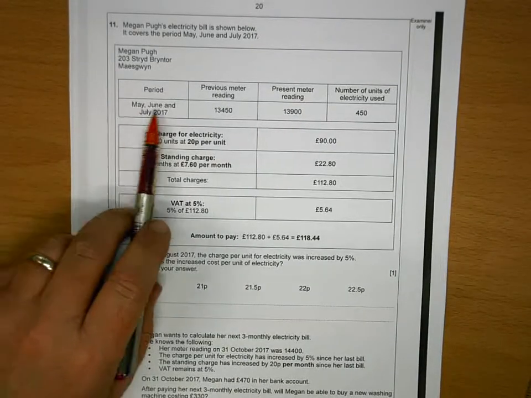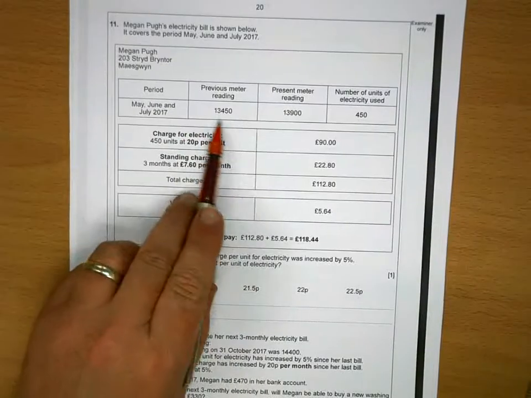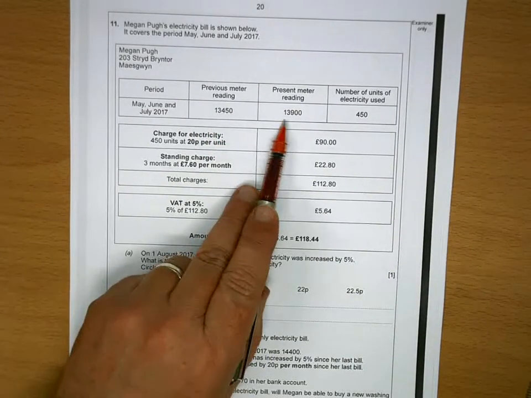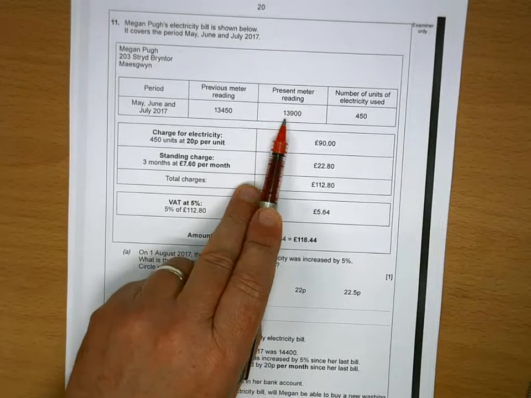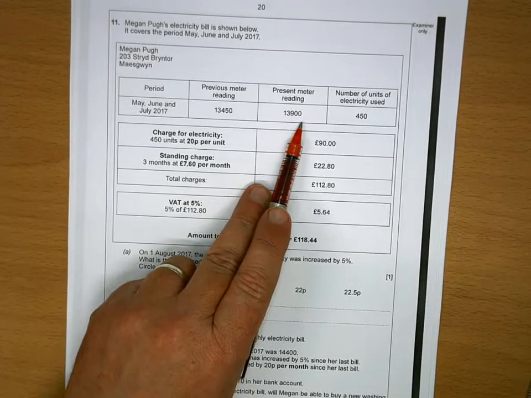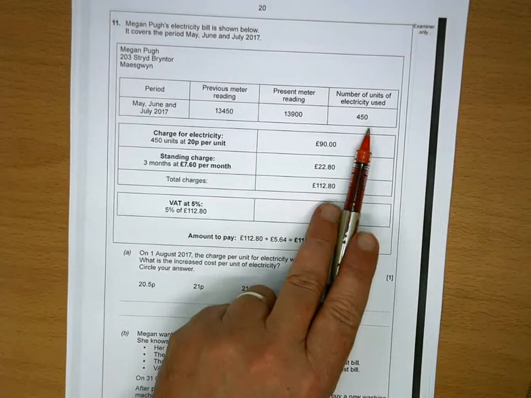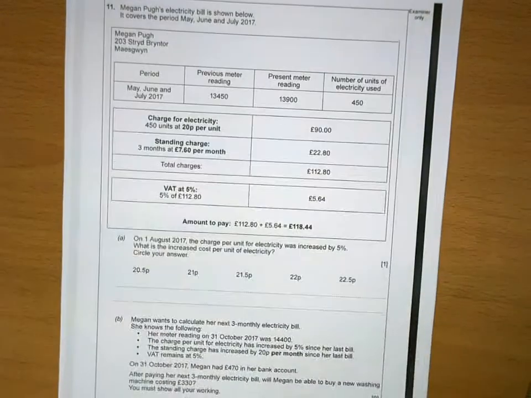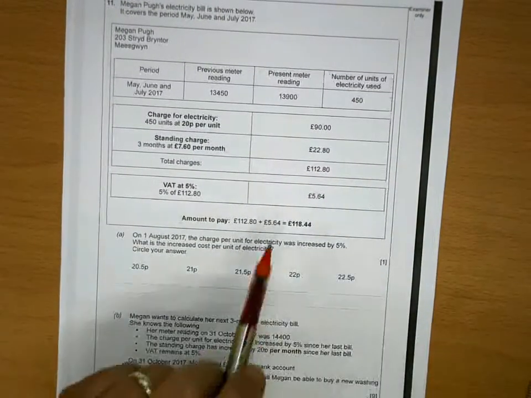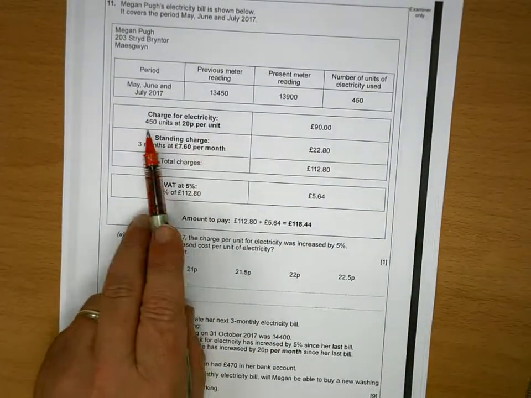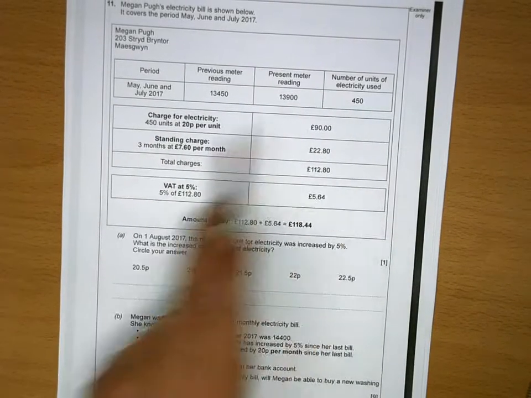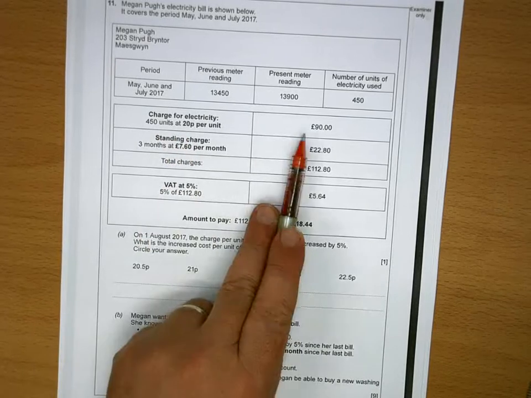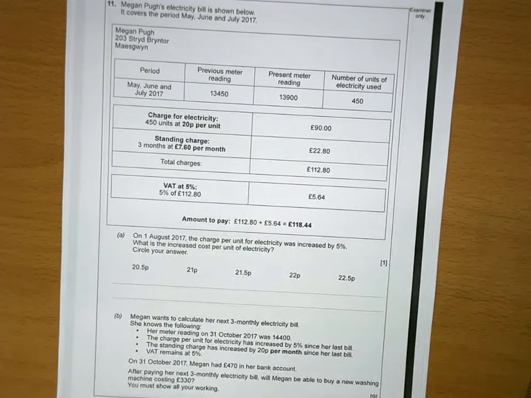So during May, June and July, the last meter reading they took was 1350. The present meter reading is 13900. So the number of electricity units used is what you get if you take those 2 away. So 450 units of electricity. The charge for the electricity, so she used 450 units and they costed 20 pence each. So you do 20 lots of 450 and that's how much it came to.